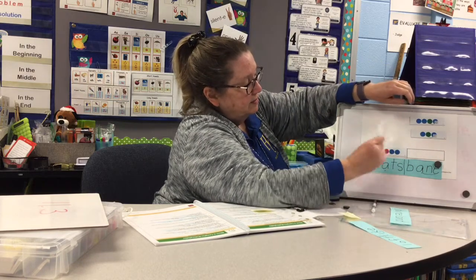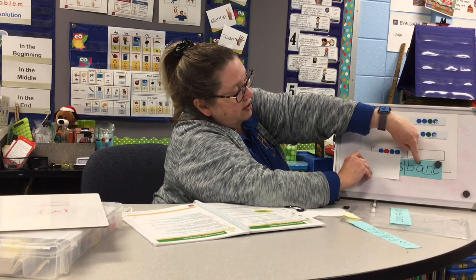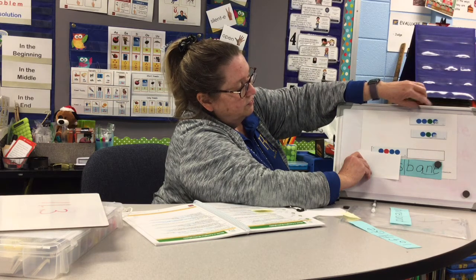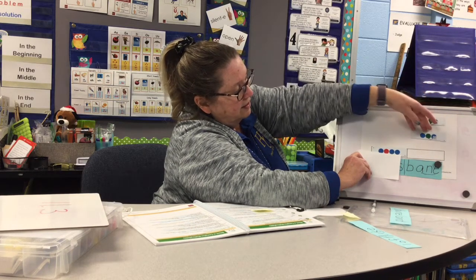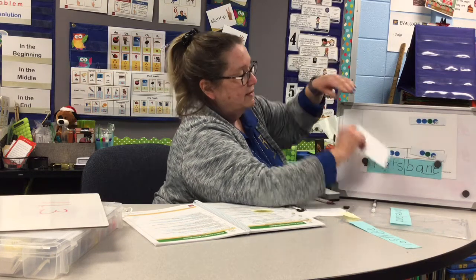Let's look at our other syllable. Okay, we've got a consonant, and then we've got a vowel, E, silent E. So if you notice, it's this syllable bar here. So we just move that one down, and that's helping us remember what that vowel sound is.